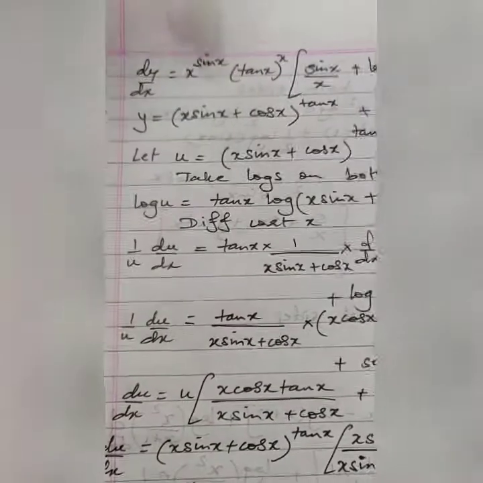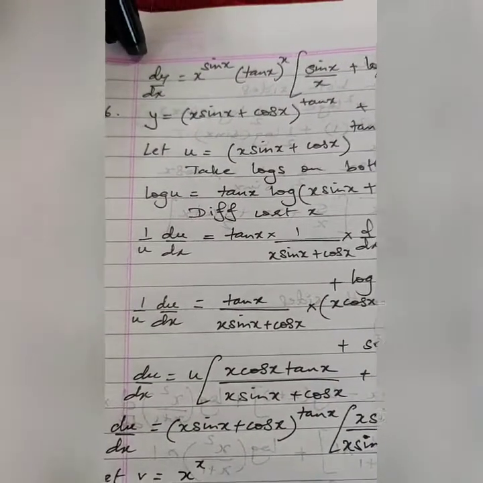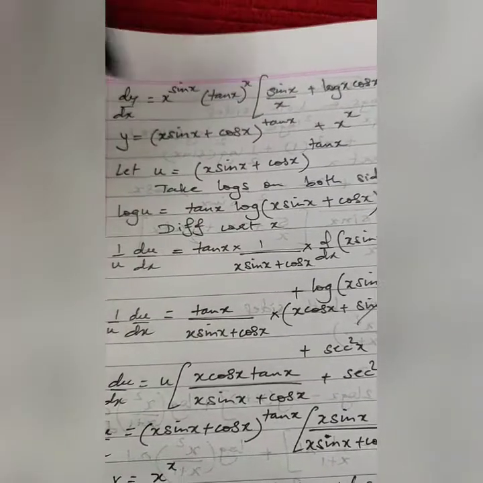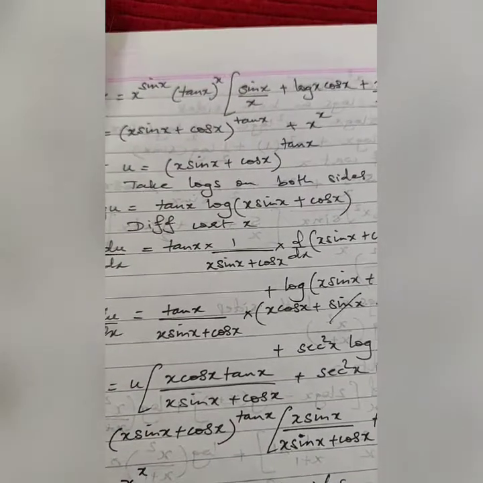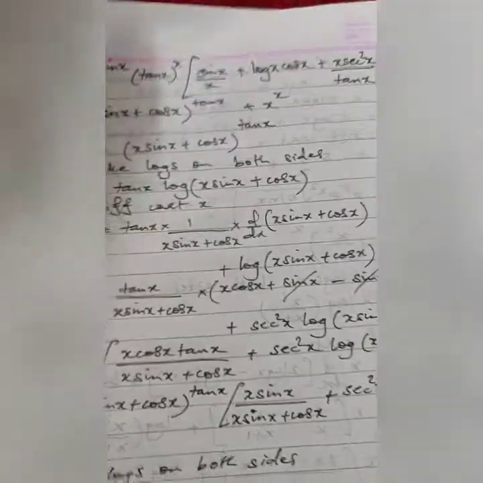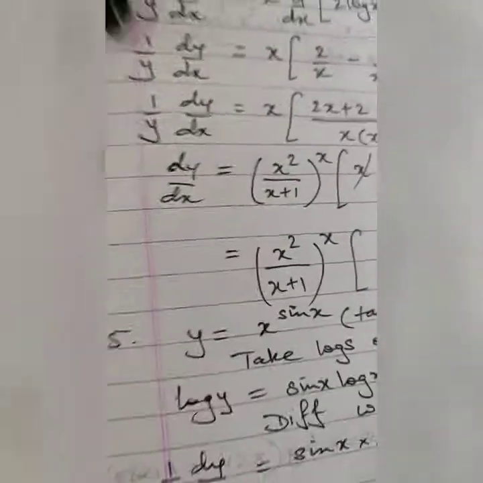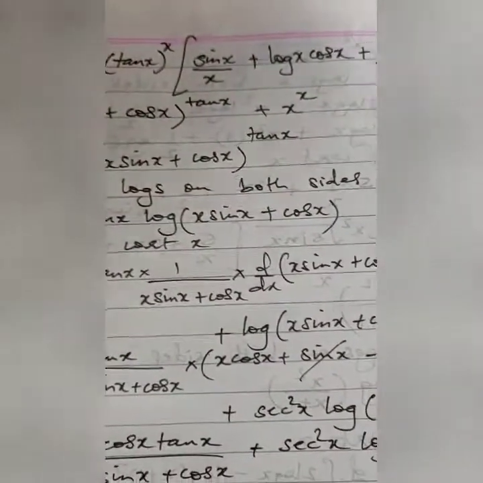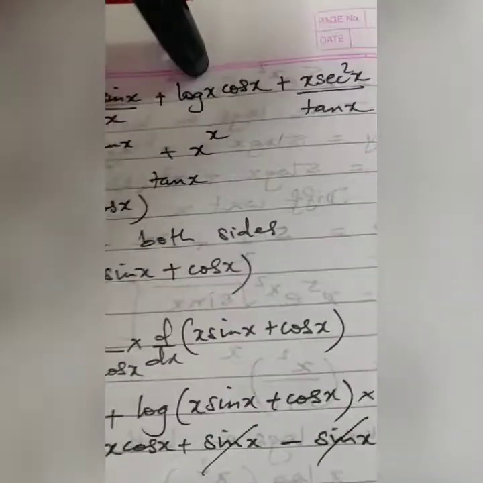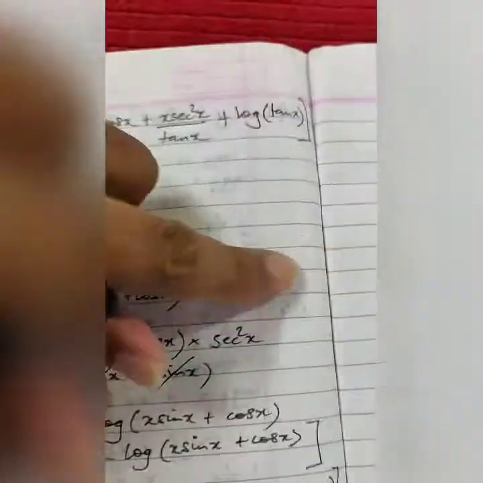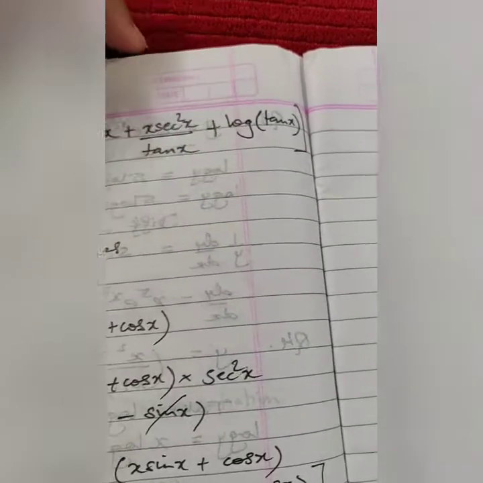Let's see how. So dy by dx will be, you get the y on the other side. Y, remember, is sine x raised to sine x into tan x raised to x. Let's just confirm that. Here you have y is equal to x raised to sine x into tan x raised to x. And then in the bracket we'll have sine x by x plus log x cos x plus x sec square x upon tan x plus log of tan x.